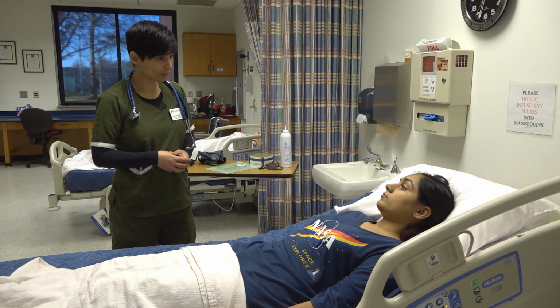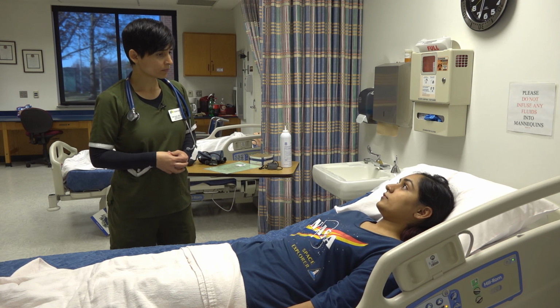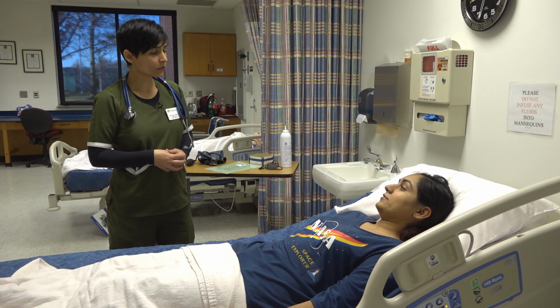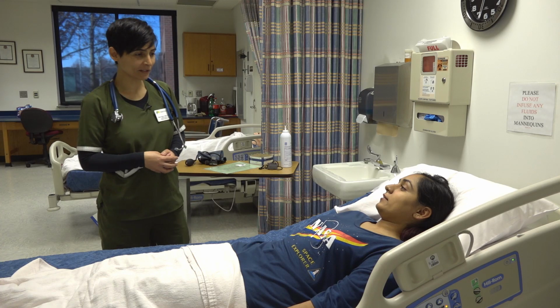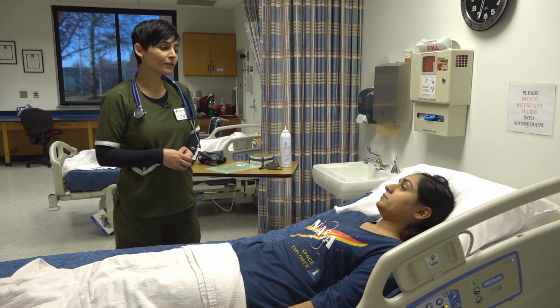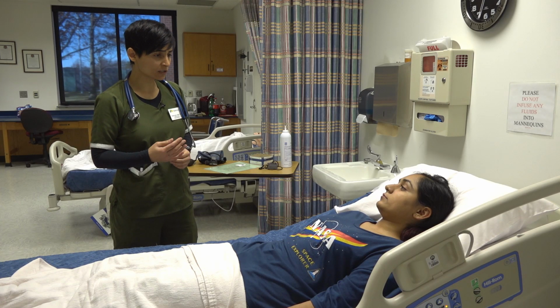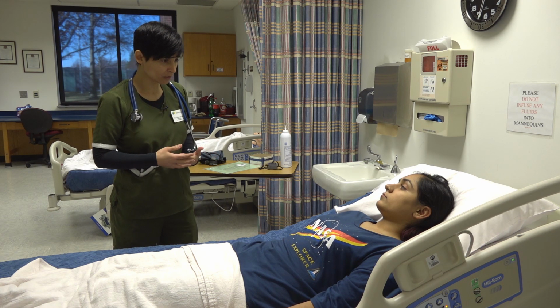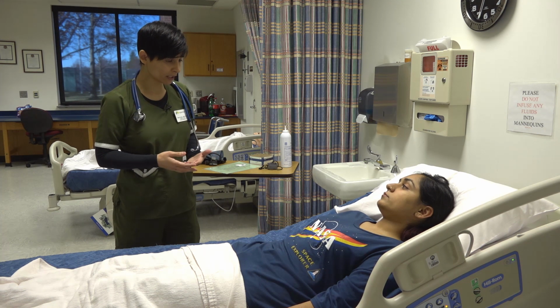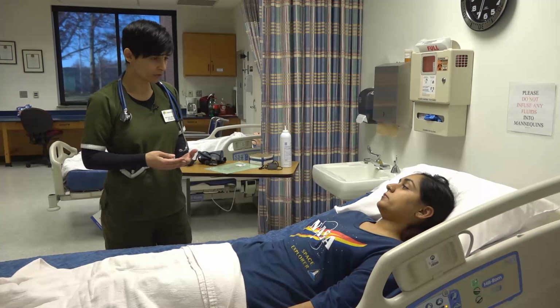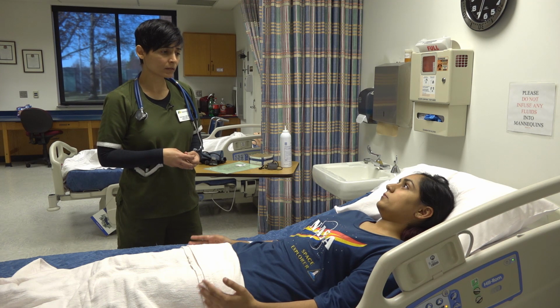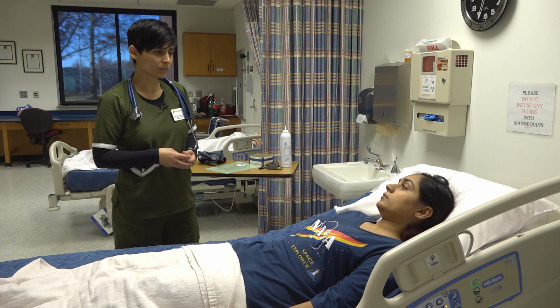Do you drink plenty of water? How much water do you drink usually? 1 to 2 liters. Okay. It seems like you could do a little bit better on that one. Yeah. Have you noticed any changes with your urination, like painful urination? No. Any burning or urgency when you urinate? No. Okay. Can you describe the color for me? Usually light yellow. Light yellow?